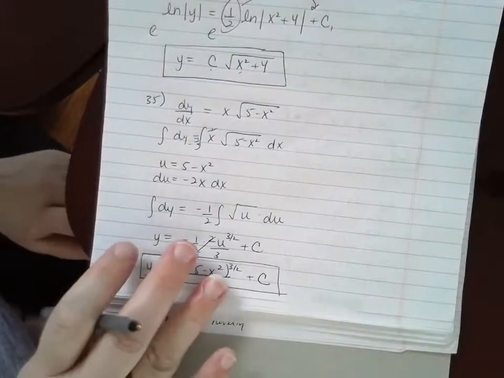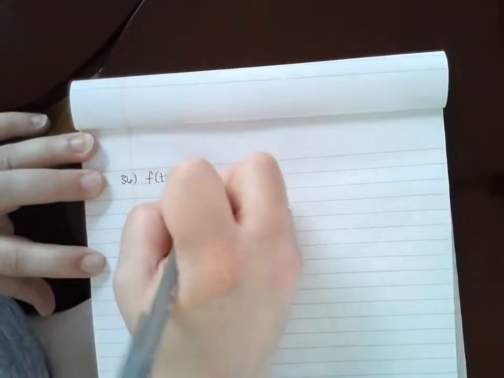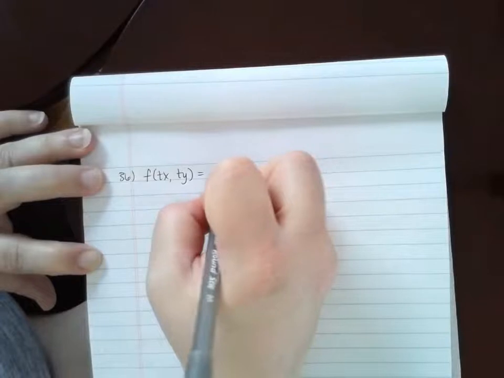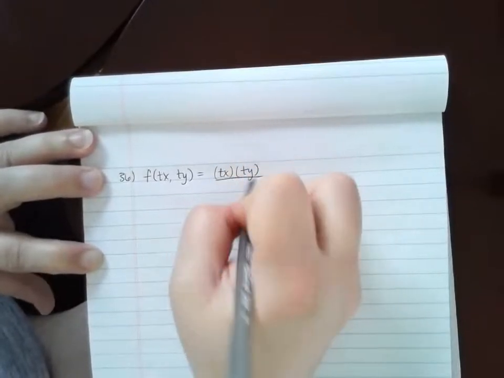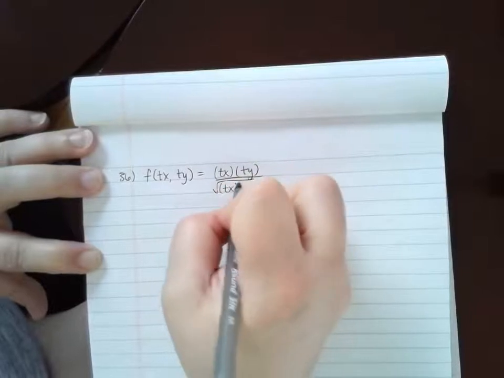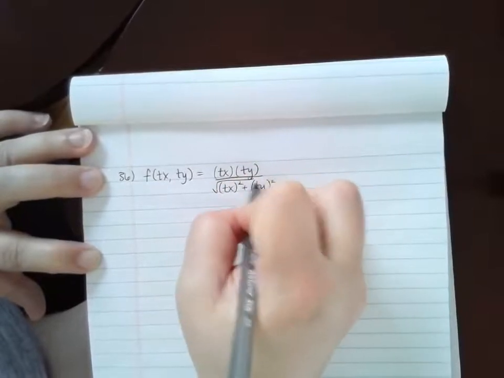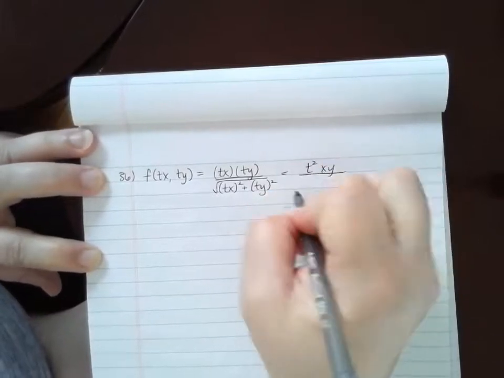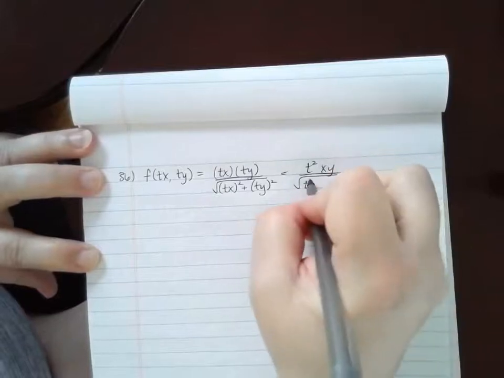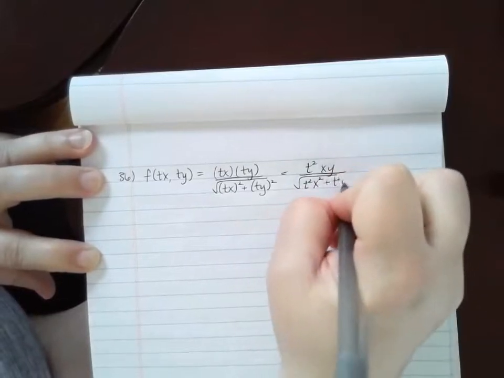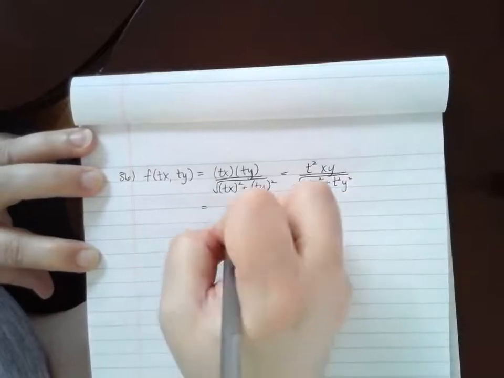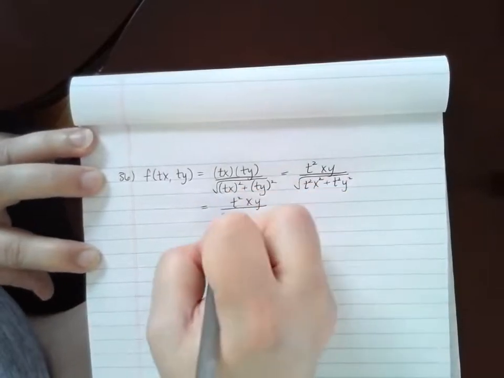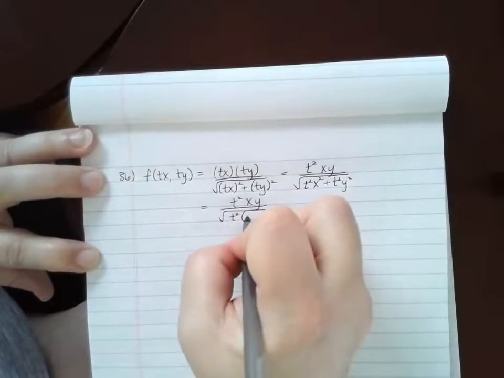Number 36. If you're asked to test whether or not something is homogeneous, then that's when you change f of xy to f of tx, ty. What would happen if I plugged in tx for x and ty for y? My numerator, I can collect my t's and get t squared xy. My denominator, I can simplify as t squared x squared plus t squared y squared. I can also collect the t's by undistributing them.